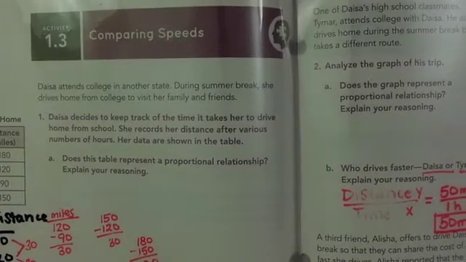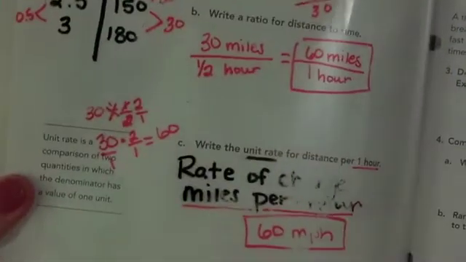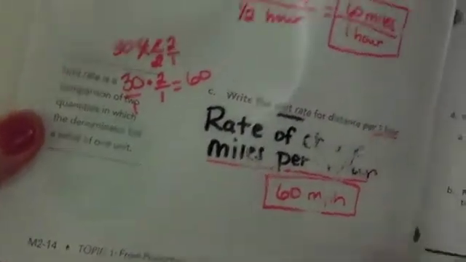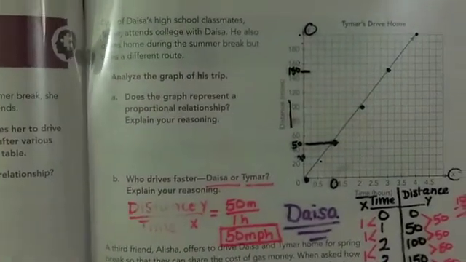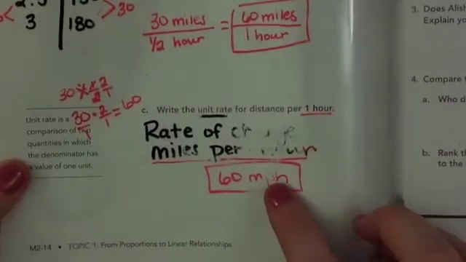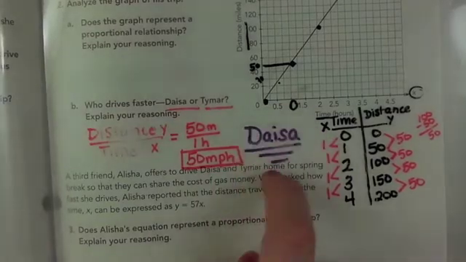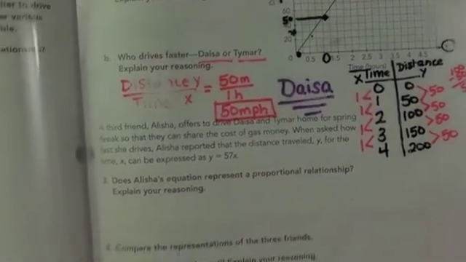So this is 1.3, comparing speeds. This is page M214. We are continuing the problems from last time. So remember we were talking about Dasa. She went 60 miles per hour. Timar went 50 miles per hour. So we said that Dasa was going the quickest.